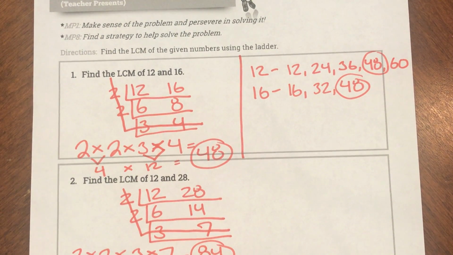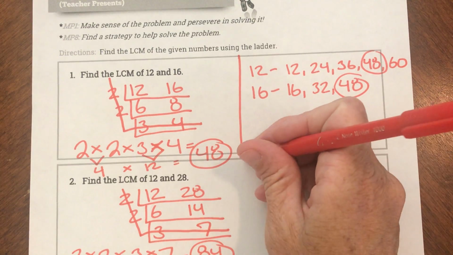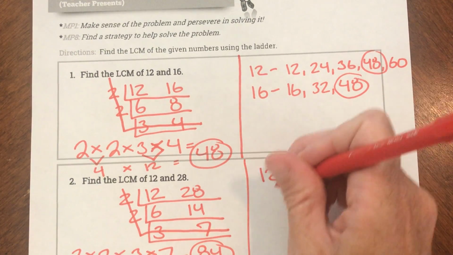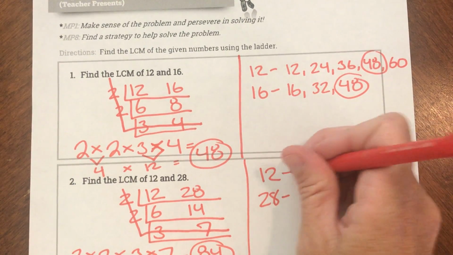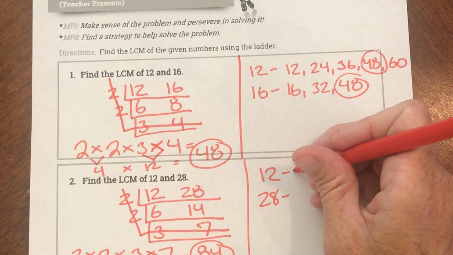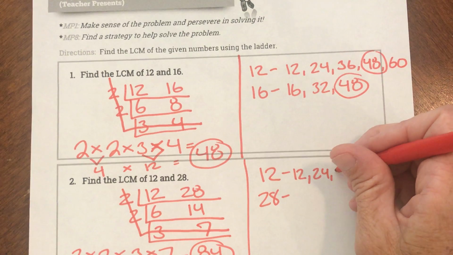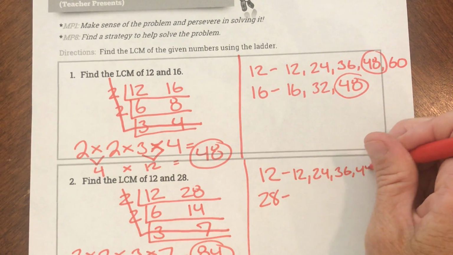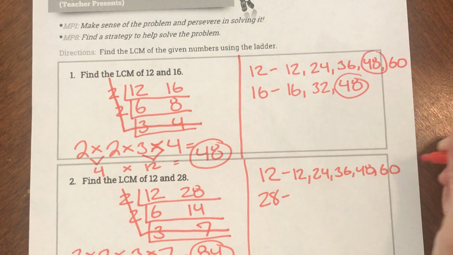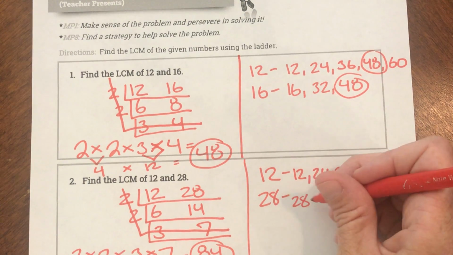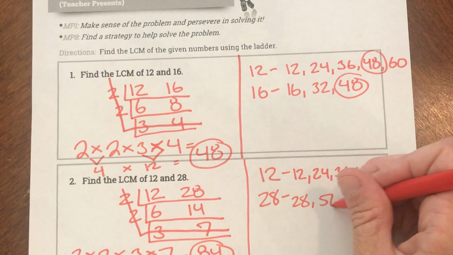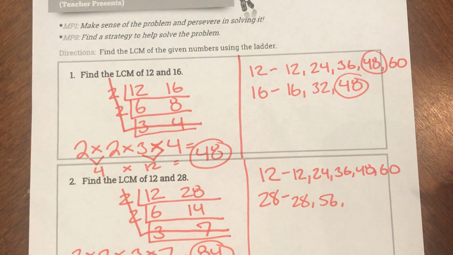So 84 works. Now, watch what happens if I try the other strategy. This is why this strategy gets really hard. So 12 times 1 is 12, times 2 is 24, times 3 is 36, 48, and 60. 28, 28, 56.